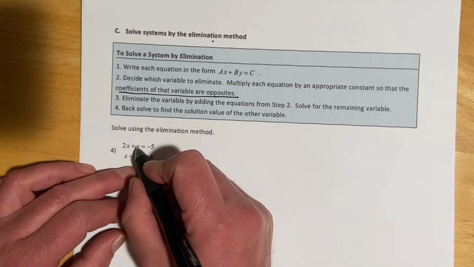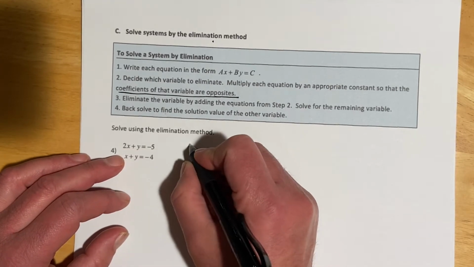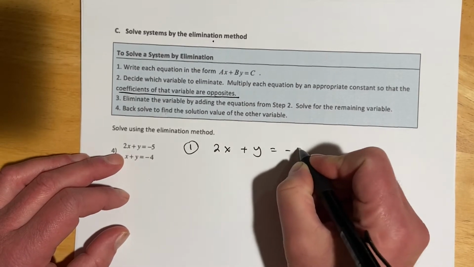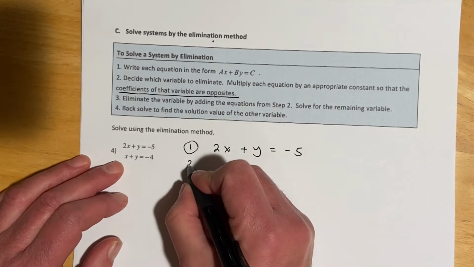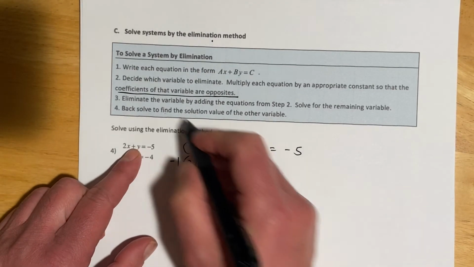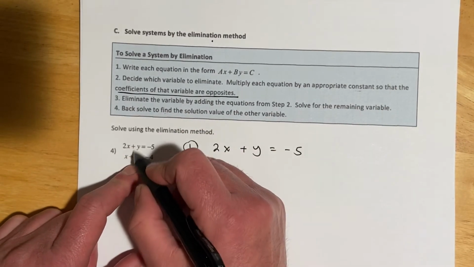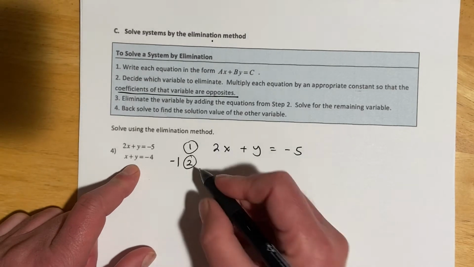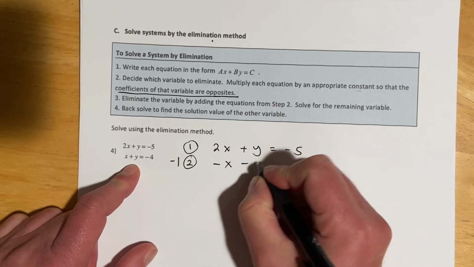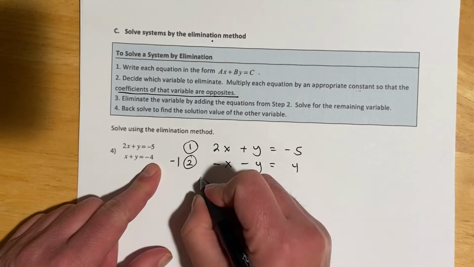So right now I've got a plus y on both of these. I'm going to call this one equation 1, and I'm just going to rewrite it right here. I'm going to call this one equation 2, just to give it a name, and I'm going to multiply it by -1. The reason is I want the same constant in terms of the coefficient, but with opposite signs. So if I multiply this by -1, I have -x, -y, that's what I wanted, and negative times negative will make that a +4.